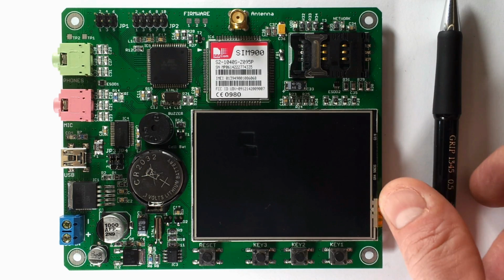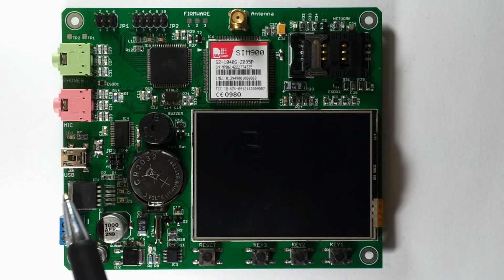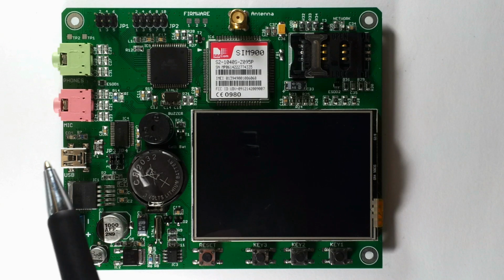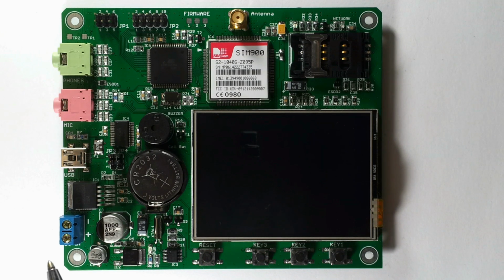Here's a close-up of the board. This is the power supply circuitry in this corner. So basically this converts the DC input, which has to be somewhere around 5 volts, at minimum 2 amps. The current draw is actually a lot smaller than that, but when the GSM module is working in burst mode, you get these 2 amp spikes, and the power supply has to be able to deliver that, because otherwise the system would stop working properly.